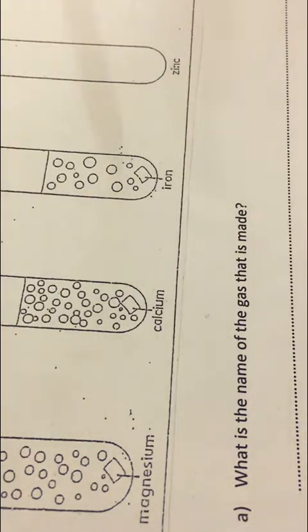This reaction between metals and dilute hydrochloric acid, it's very important to know that acids that are used in the labs are dilute, not concentrated, because concentrated acids are corrosive. They eat your skin away. That's why they are not used in the labs.